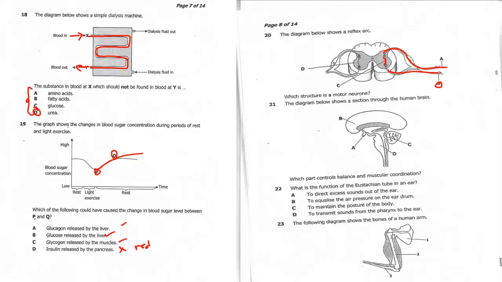We've looked at the structure of the brain at some point. The diagram below shows the section through the human brain. Which part controls balance and muscular coordination? The one that controls balance is this one, which is the cerebellum. I said make sure that you know each of the parts of the brain, what part this is, what part that is. Make sure that you know all of these and their functions.